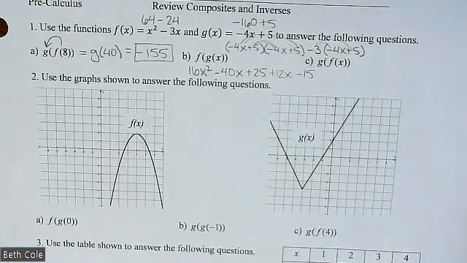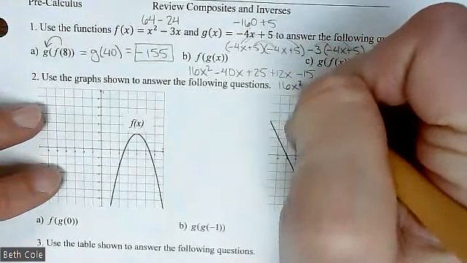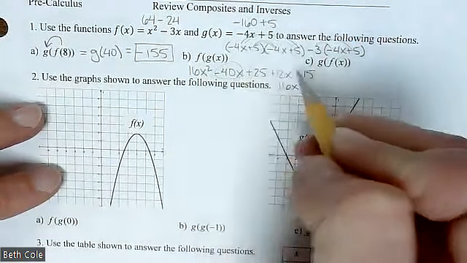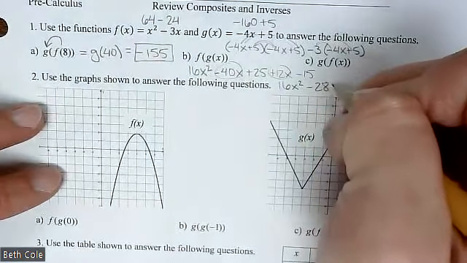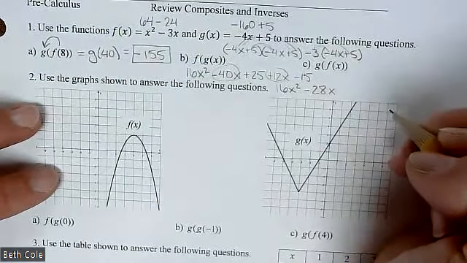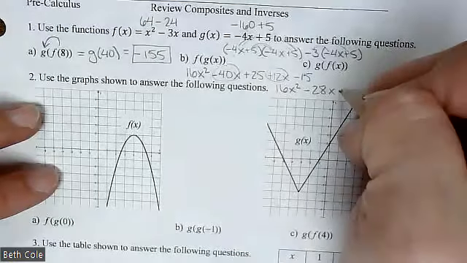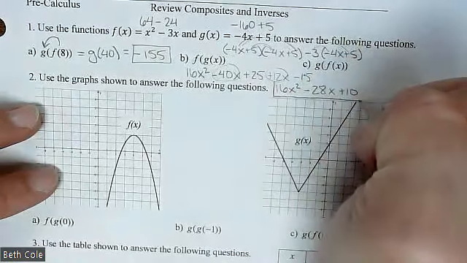Again, don't factor it when you get to the end. I'm not testing you on factoring. That's not what this test is on. So don't do that. Whatever you get is whatever you get. So 16x squared. We got negative 40 plus 12. That would be negative 28x. And then 25 minus 15 is 10. So that's our final answer.